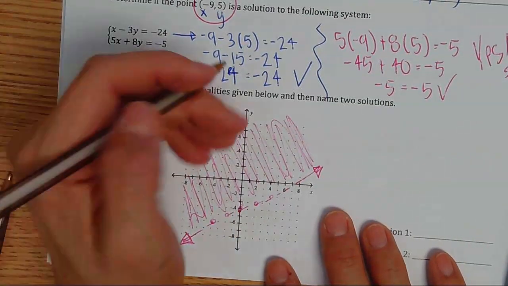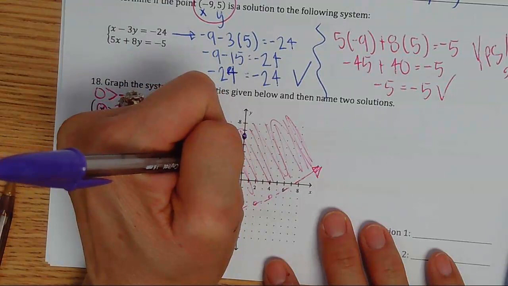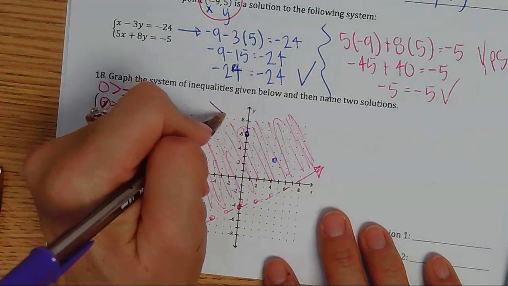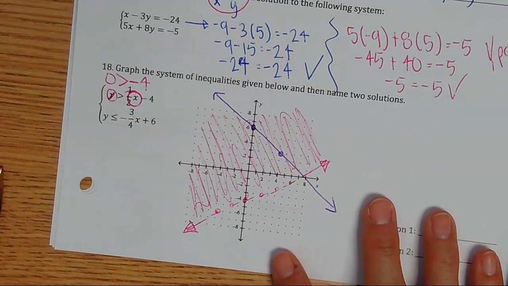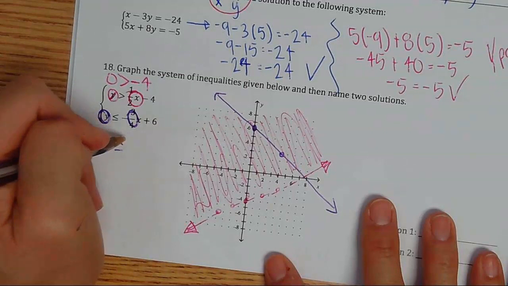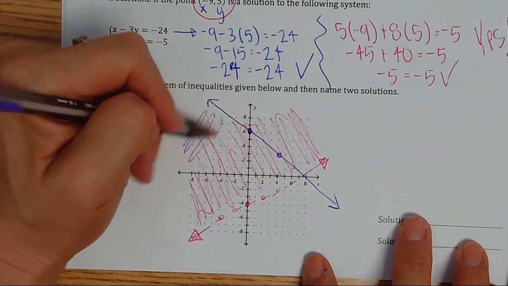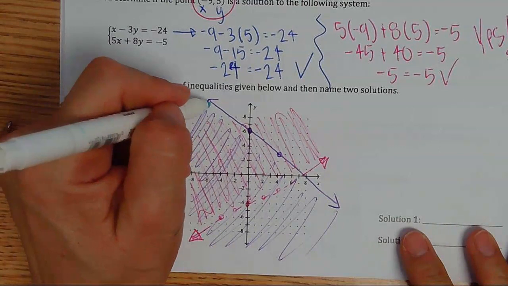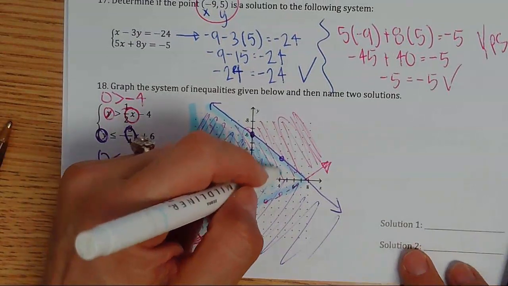Right, next one I'm going to graph is positive 6. It's a negative slope, so I'm going to go down 3 over 4. And it's a solid line. So just going to connect those points. And again, I'm going to replace this with a 0. So is 0 less than or equal to 6? Yes, it is. So I'm going to shade again towards the 0. And then hopefully you see that this area right here is where they overlap.